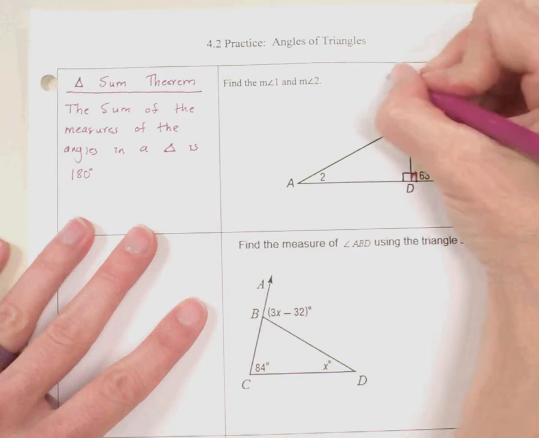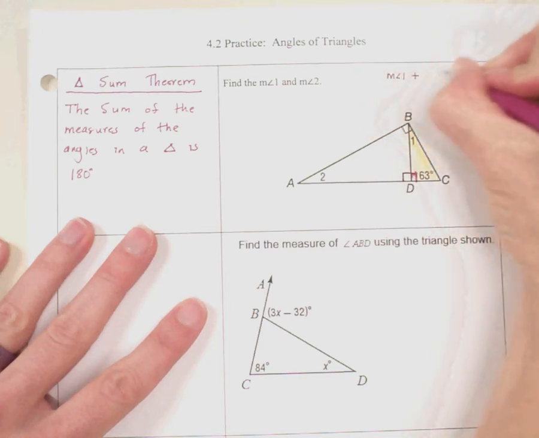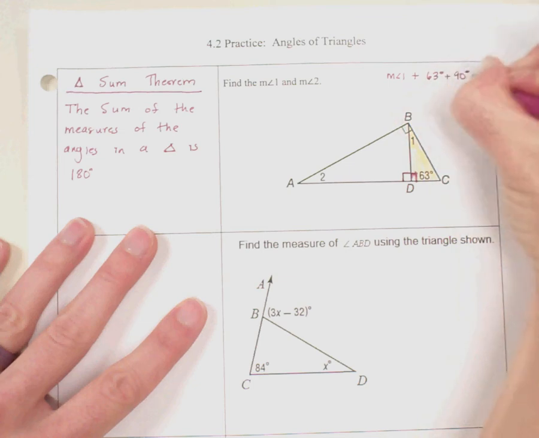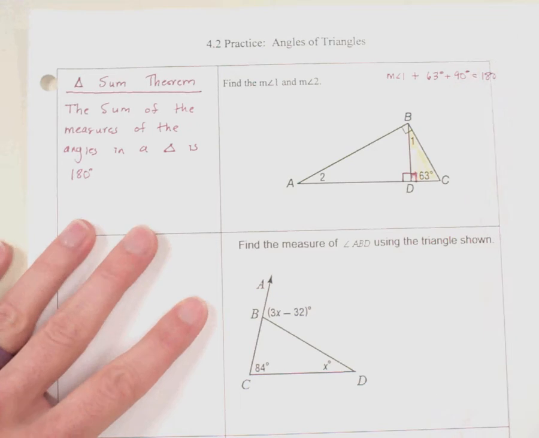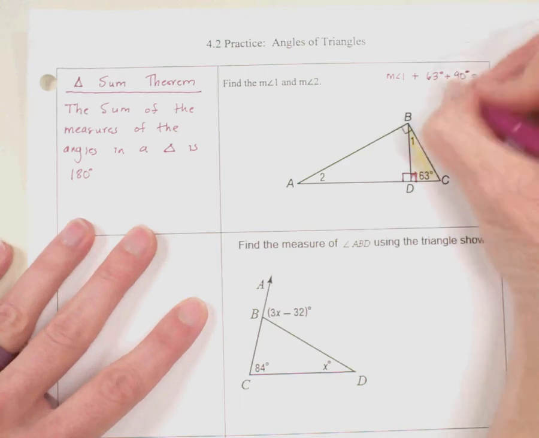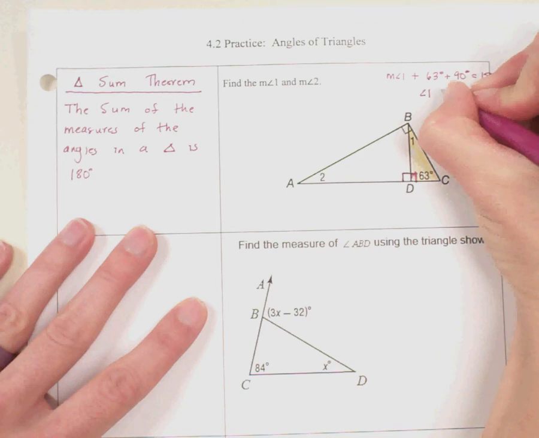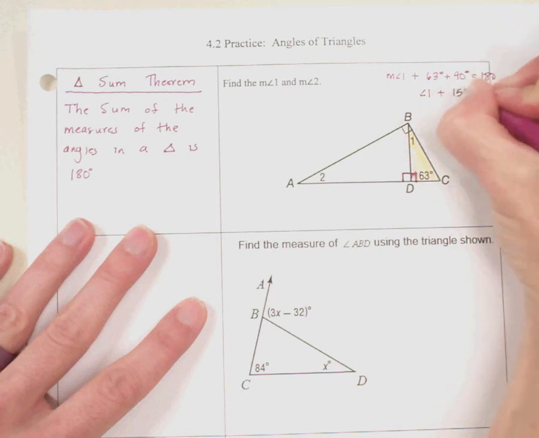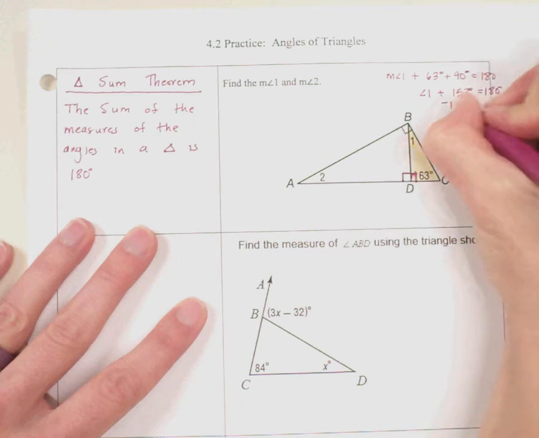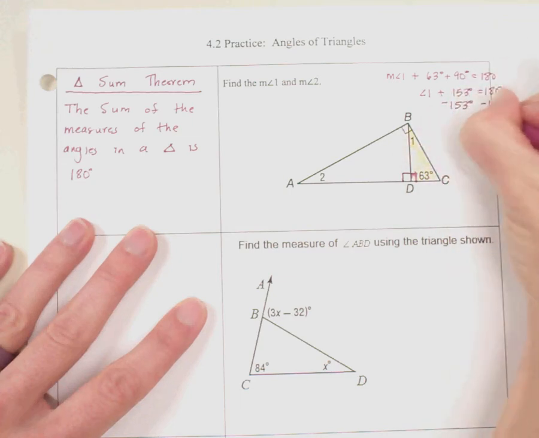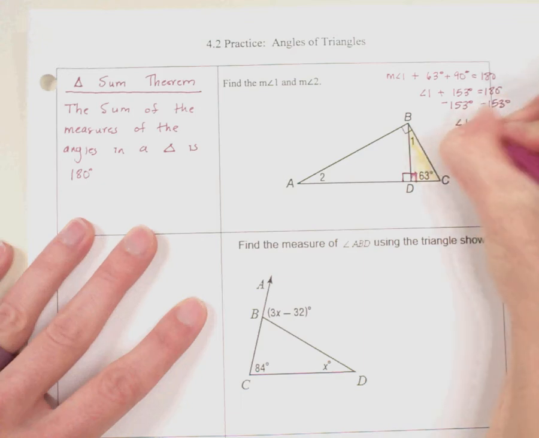What I know is that the measure of angle 1 plus 63 degrees plus 90 degrees is equal to 180. I'm going to solve the equation for angle 1. Combine like terms, 63 plus 90 is 153, so angle 1 plus 153 is equal to 180 degrees. If I subtract 153 degrees from both sides, then the measure of angle 1 is 27 degrees.